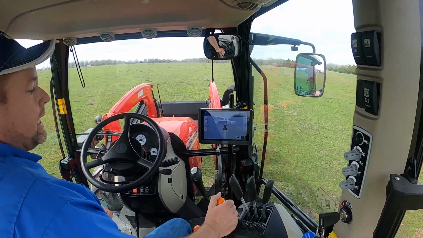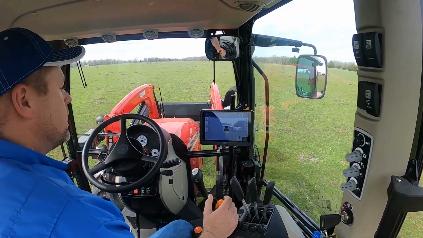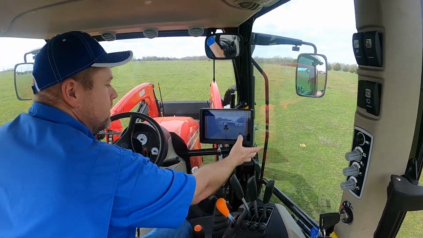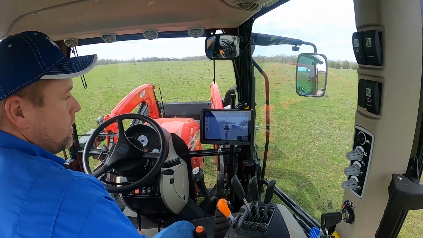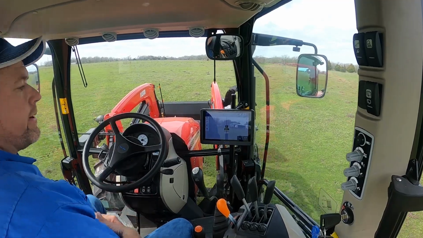Probably the next thing that you guys really want to be able to do in these fields is track where you've applied. So the next thing we would do is, if I was spraying, I would hit the record button. And now not only are we steering, but we're tracking where we've applied or where we've sprayed.